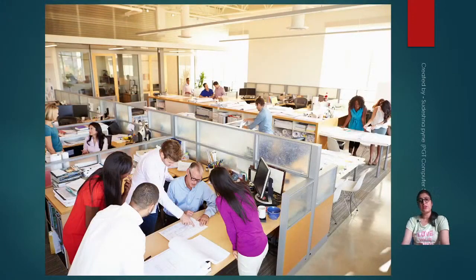See, this is a kind of open office, this is another kind of open office, this is another picture of open office where you can see so many people are working here, like in a group. Now they can share their work inside a group, they are sharing their tasks to achieve a bigger task or a bigger goal, right?